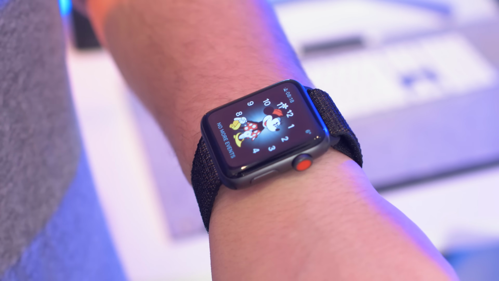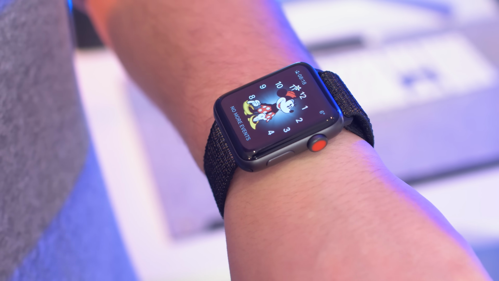If you're a fan of the Mickey and Minnie watch faces, you might be surprised to find that they can actually talk to you. When using either of the faces, you can tap on the characters for them to read the current time.